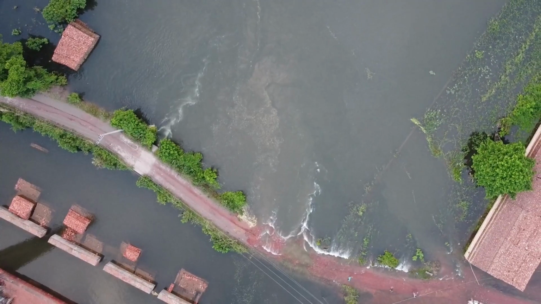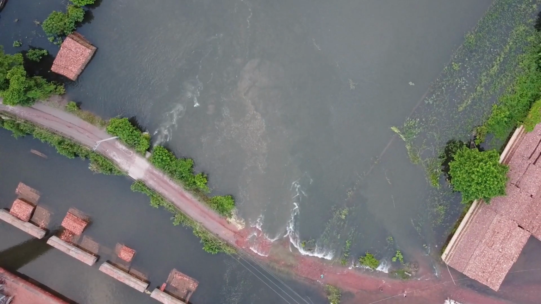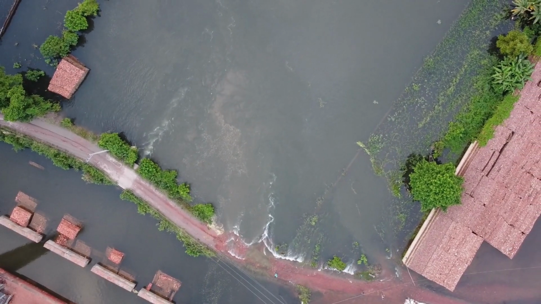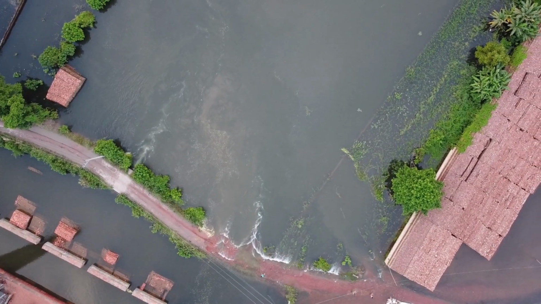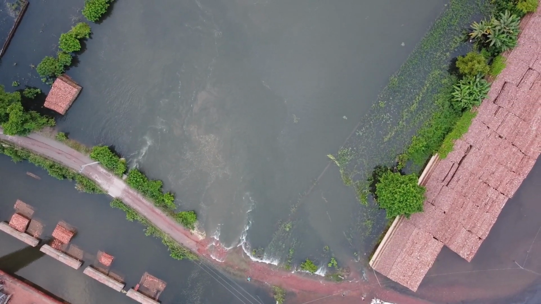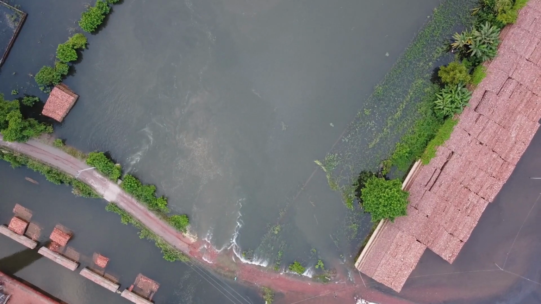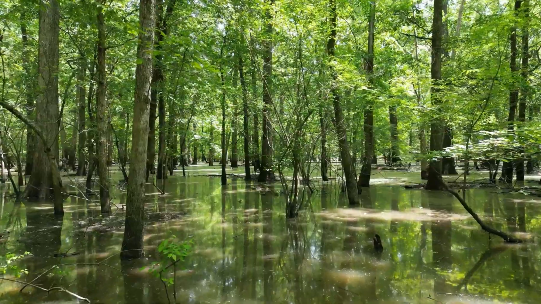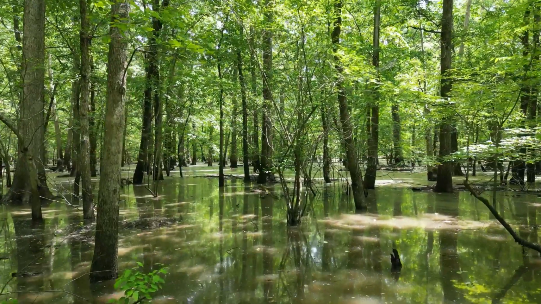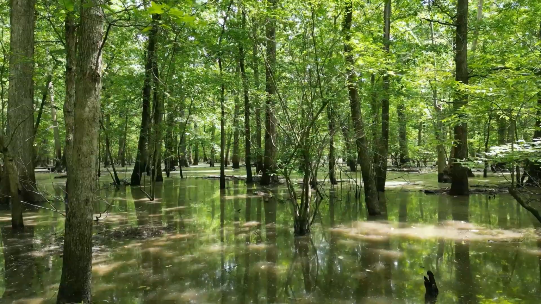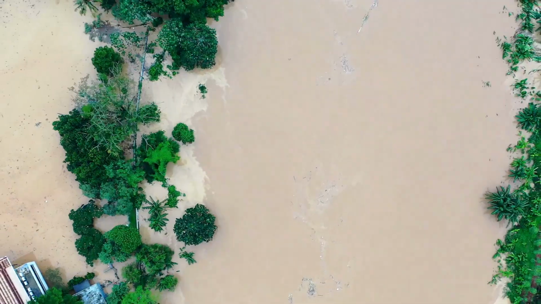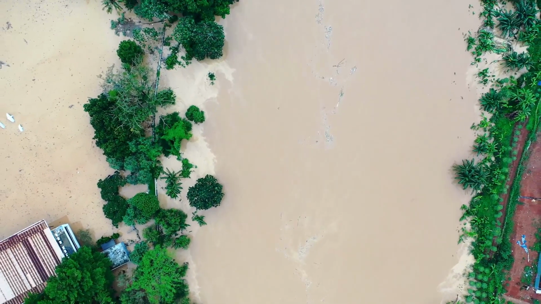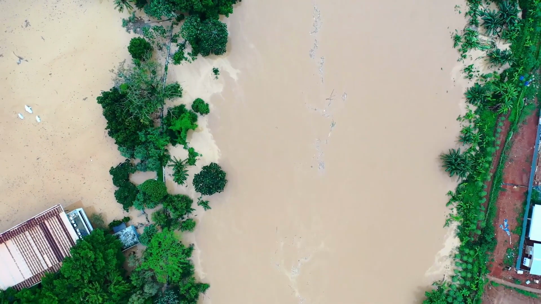They pose significant risks to human lives, causing damage to property, disrupting transportation, contaminating water sources, and leading to long-term economic and environmental consequences. Effective early warning systems, proper land use planning, and resilient infrastructure are critical in minimizing the devastating impact of floods on communities and reducing the associated risks.